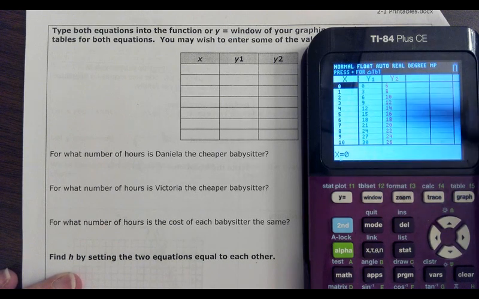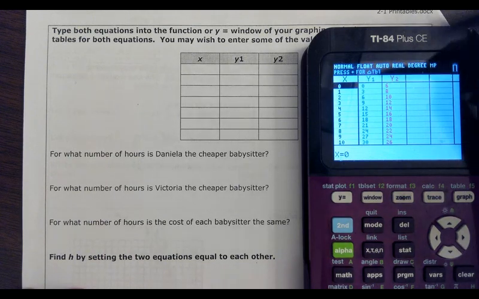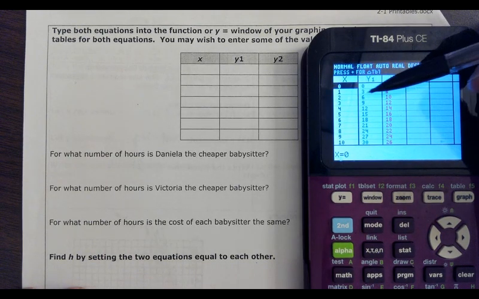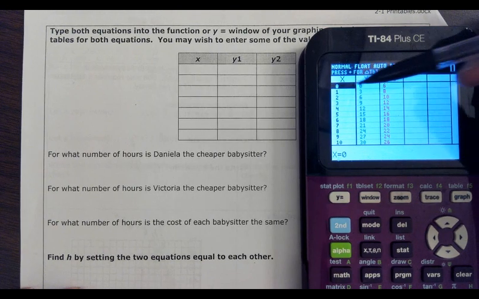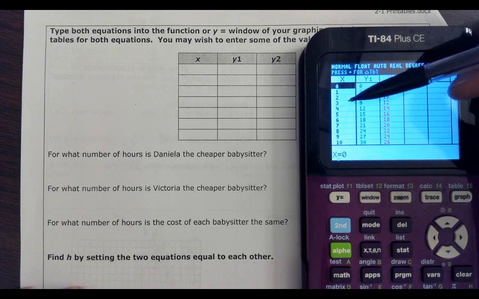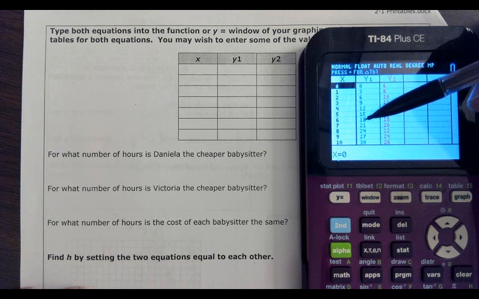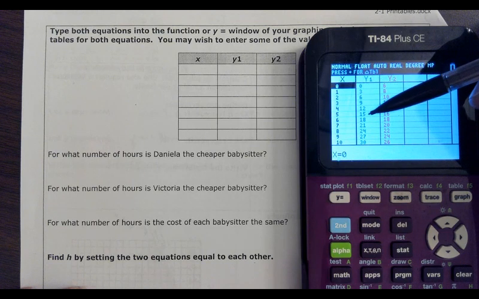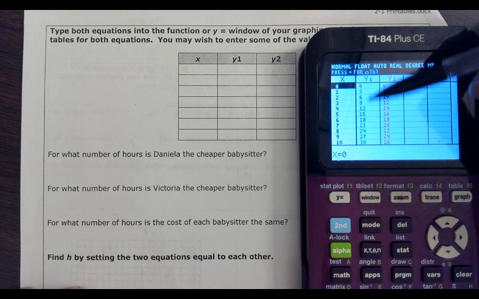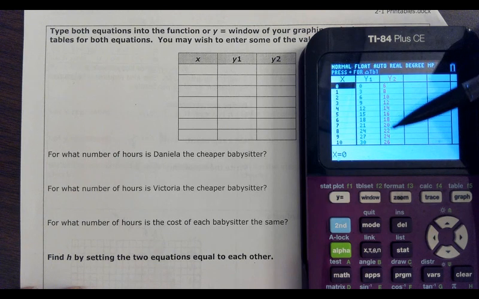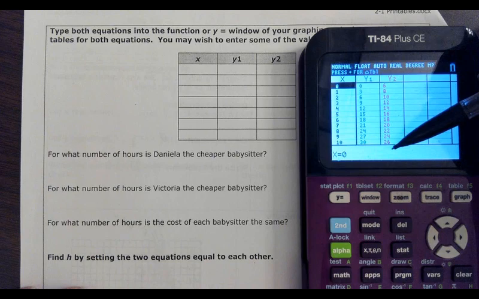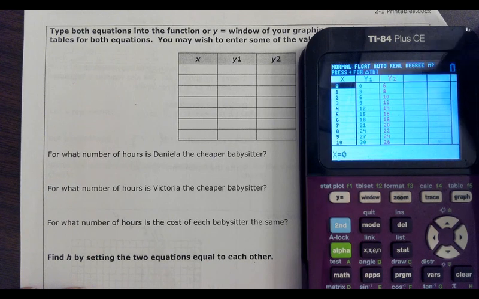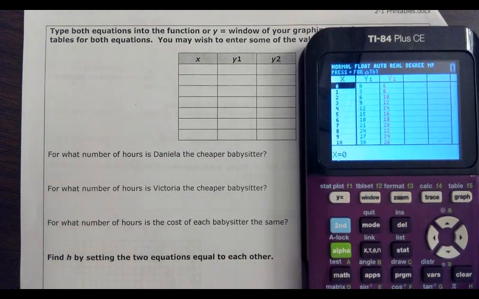I'm seeing them right now in my table. I'm sorry, I have to sneeze. It'll happen eventually. Okay, so y1 is Daniela, y2 is Victoria, and the same values I applied. So for 0 hours was 0, 1 was 3, 2 was 6, all the way up to 15. 18 was where they were the same. Daniela was cheaper from 0 to 5 hours. Victoria was cheaper for 7 and more. And they were the same at 18. Again, this is the same stuff that we saw before.